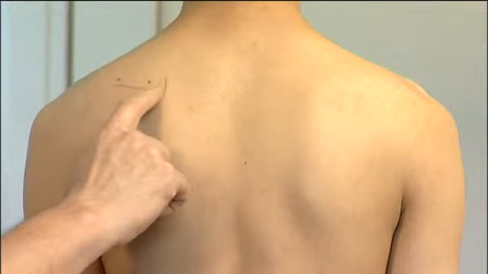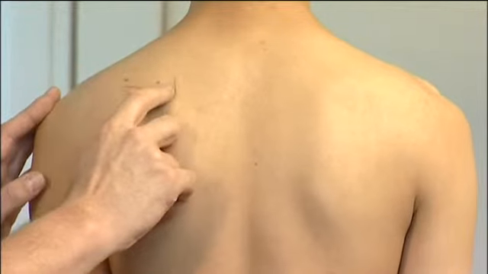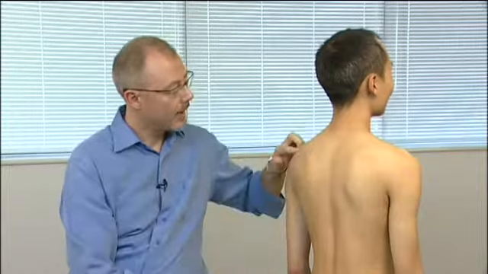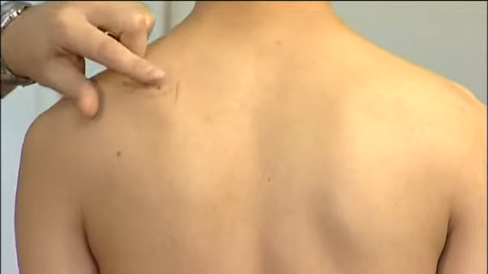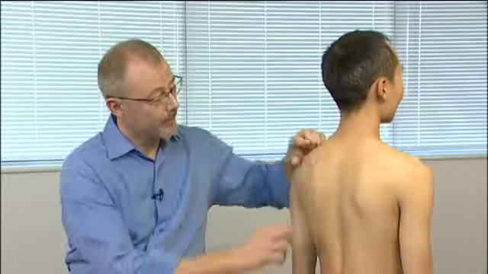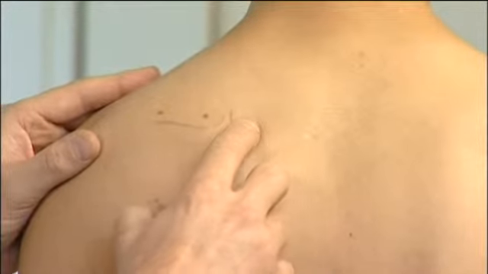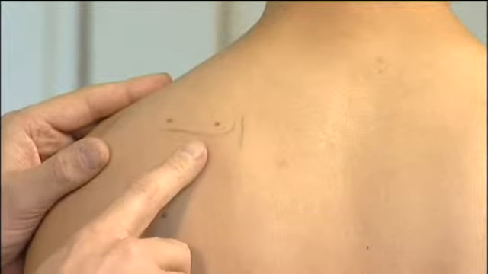Small intestine 13 is located in a depression superior to the medial end of the spine of the scapula. It's about 1 cm medial and slightly inferior to small intestine 12. Palpate along the superior border of the spine of the scapula until you find a nice dip at its medial end. Be careful that you don't palpate too far because you will fall off the scapula and find another dip, but it's not small intestine 13.